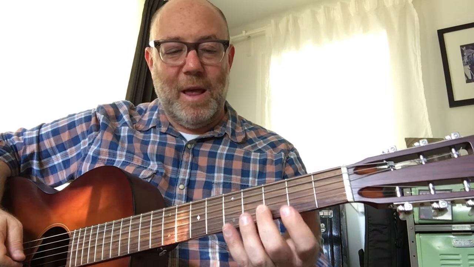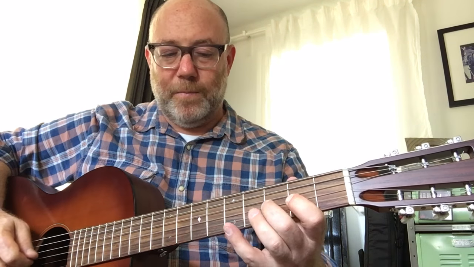Some people will refer to this as Phrygian natural 6. And let's look at what that is. Normally Phrygian starting on A would be a relative of the F major scale, and so it would have B flat in it, and it would go like this.